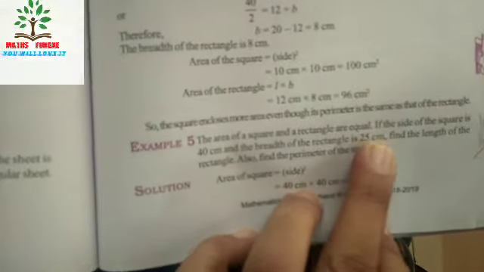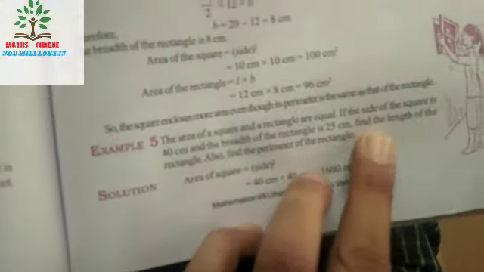Now the area is equal. The side of the square is 40 centimeter and the breadth of the rectangle is 25 centimeter. Find the length of the rectangle, and also find the perimeter of the rectangle.